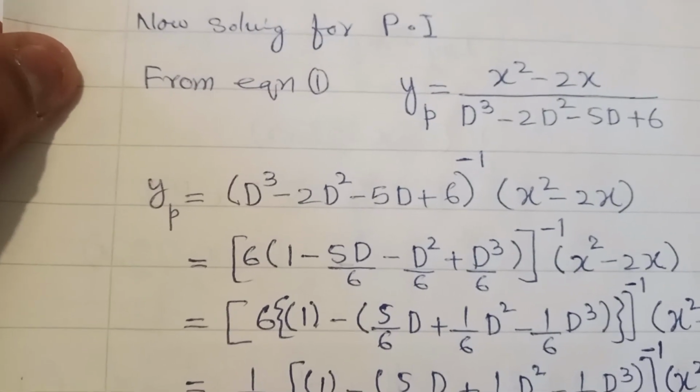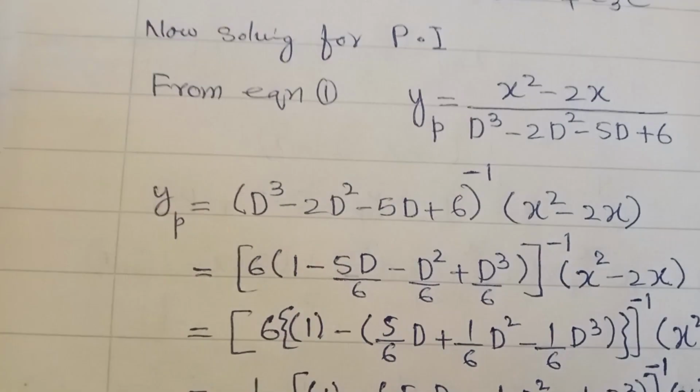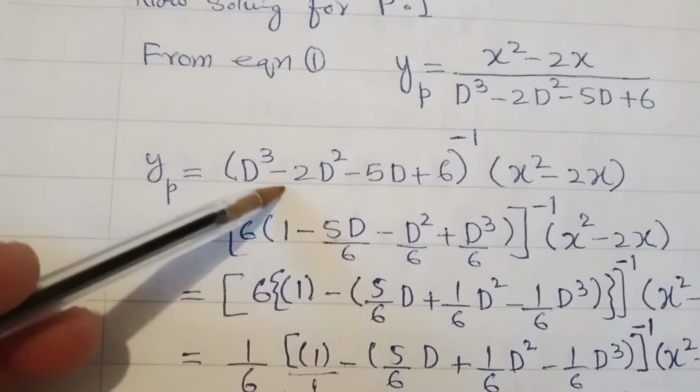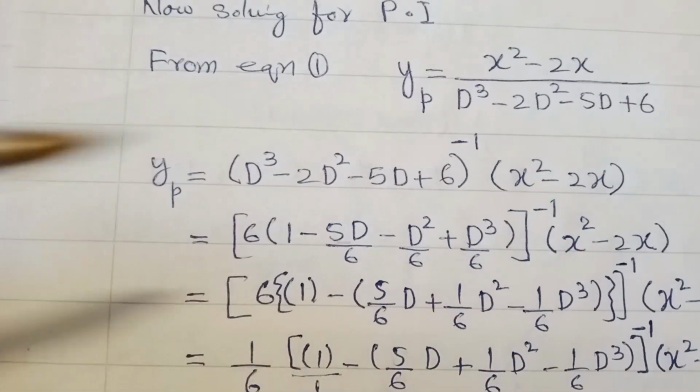So according to the rule, we will shift the denominator into the numerator. So the power of the entire factor will be negative: d cube minus 2d square minus 5d plus 6 to the power minus 1.